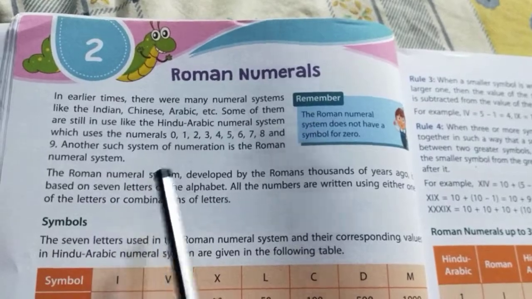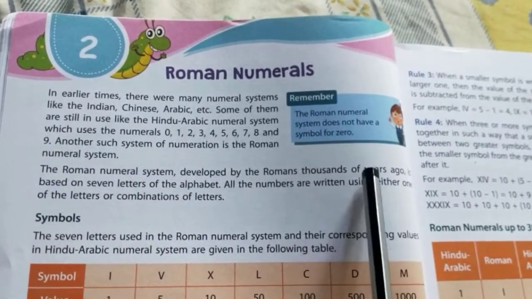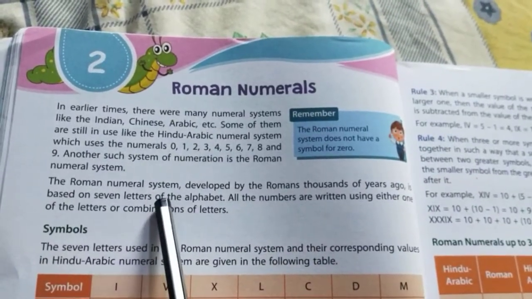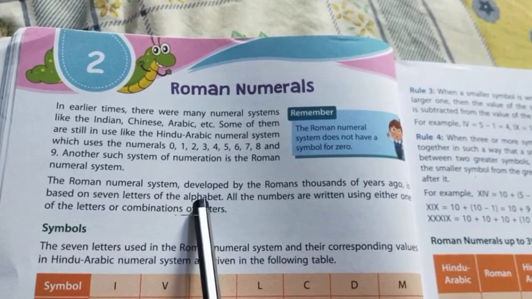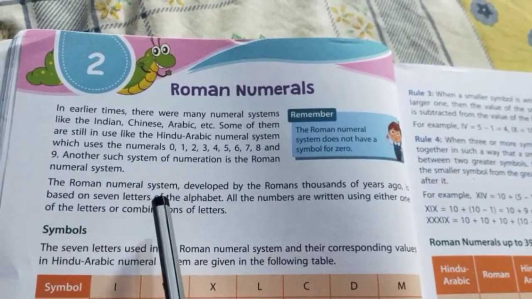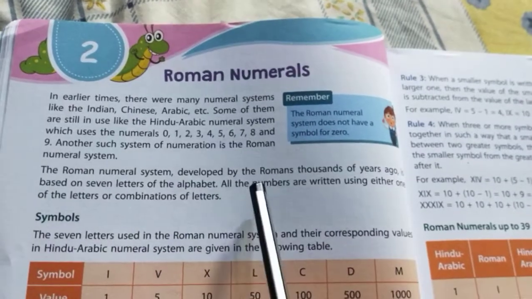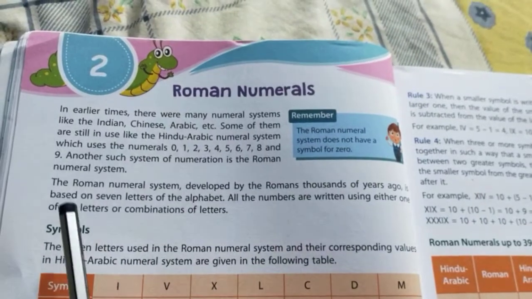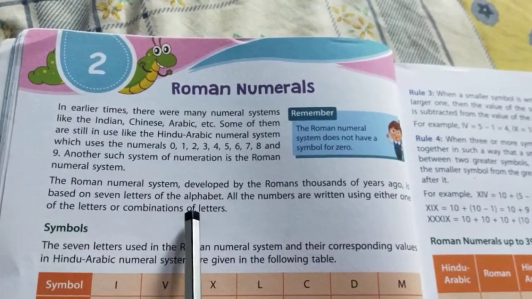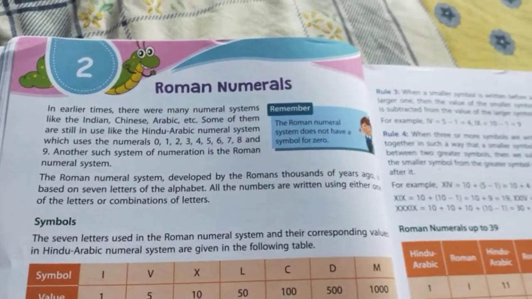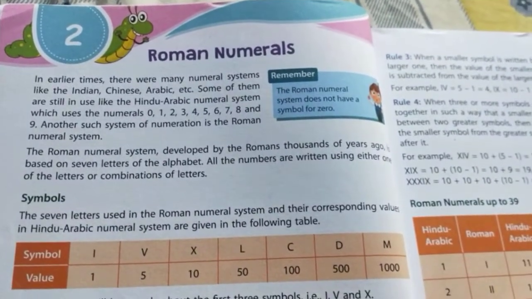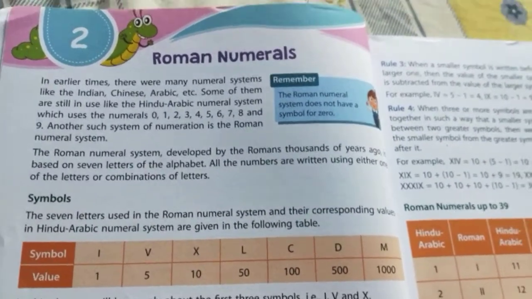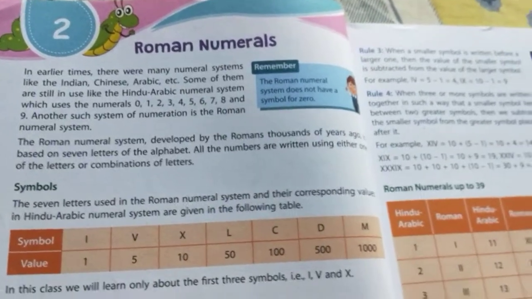The Roman numeral system, developed by the Romans thousands of years ago, is based on 7 letters of the alphabet. All the numbers are written using either one of the letters or combinations of letters.